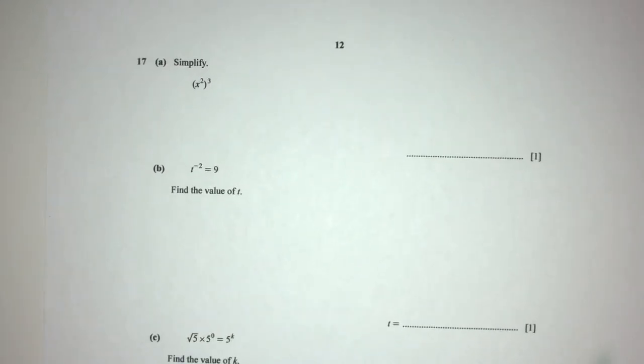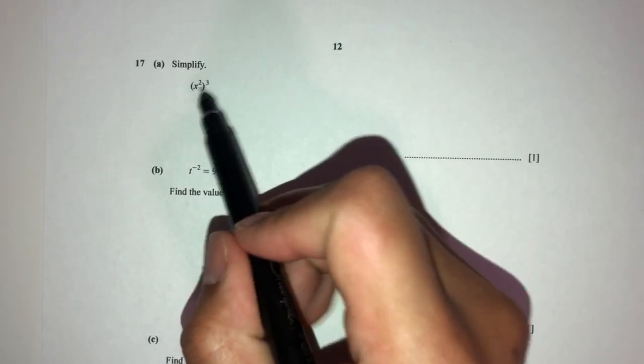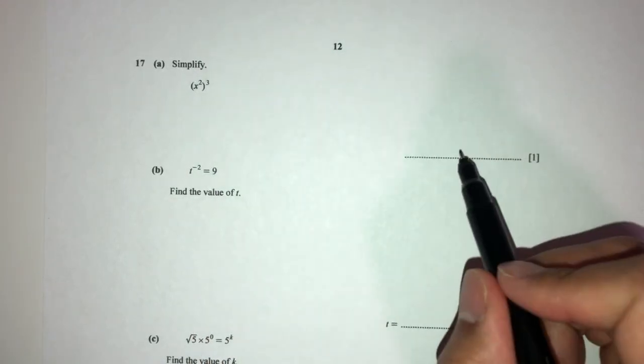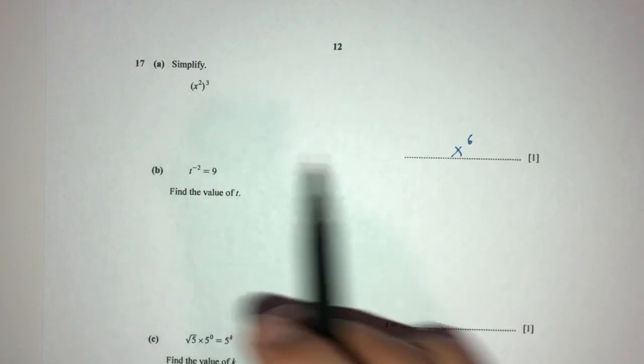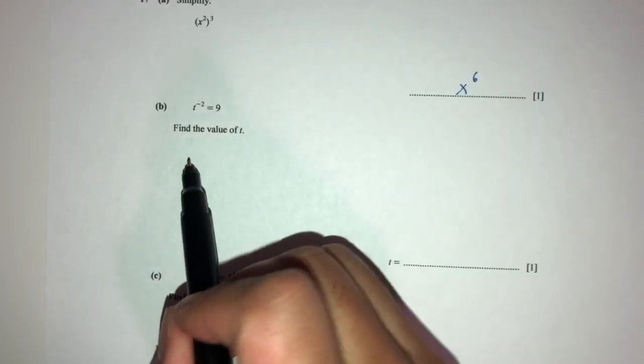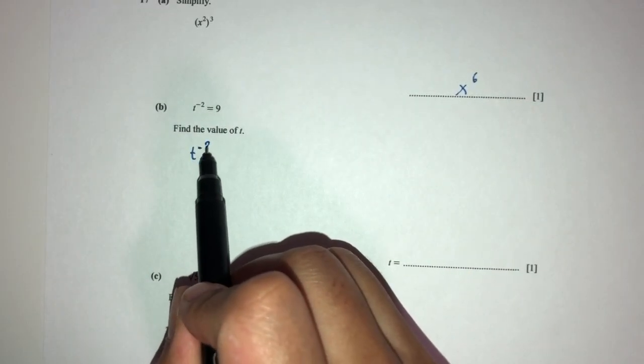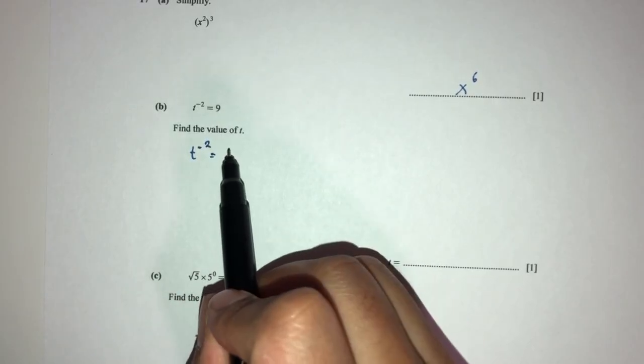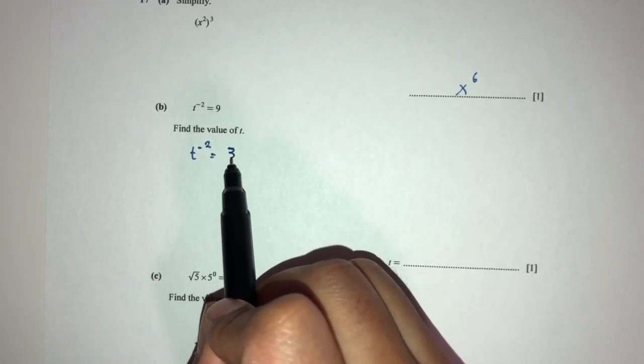Now let's move on to question number 7. Here we have to simplify, obviously, bring this in. So 2 times 3 will be 6, right? And this one will be what? Let's see, we have this. What is 9? 9 is 3 power 2.